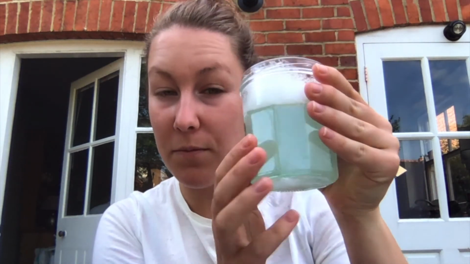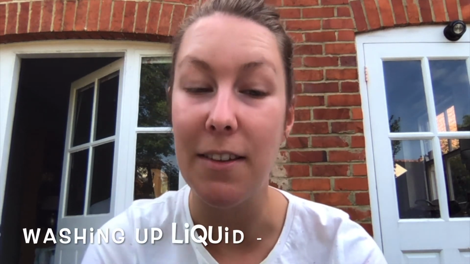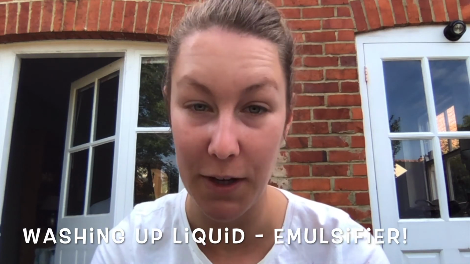So, as expected, we've got a nice bubbly layer up here of foam, which would normally happen when you wash up anyway. And if I look through my jar now, I don't see any oil in my water. I don't see any big globules of oil anymore, and what's happened is that our oil and water can now mix. We don't have any of the oil layer at the top of our jar anymore, and that's because fairy liquid, like our egg and like our soya lecithin, is an example of an emulsifier.